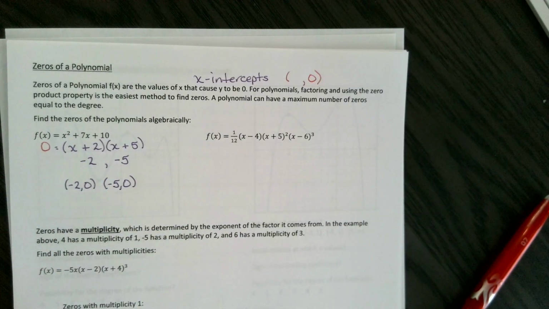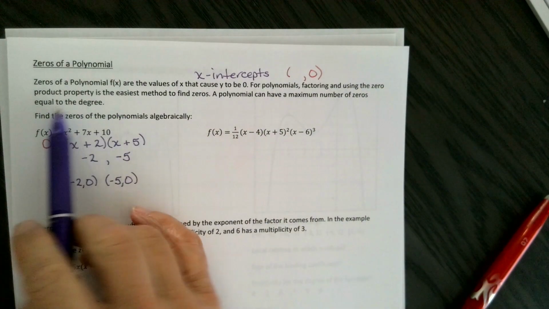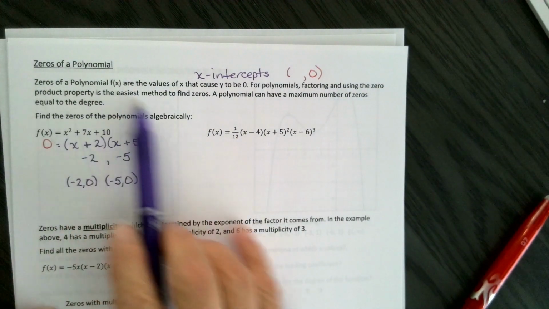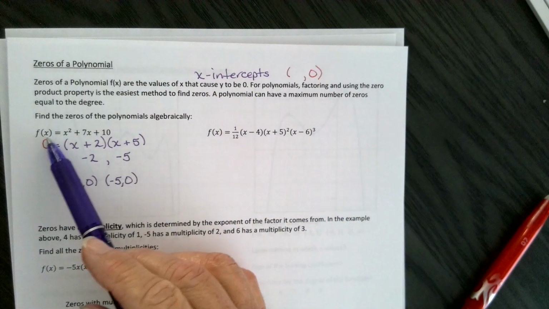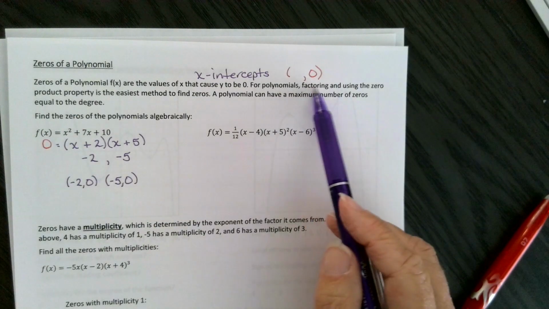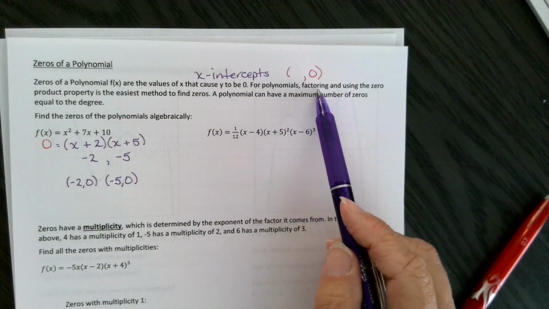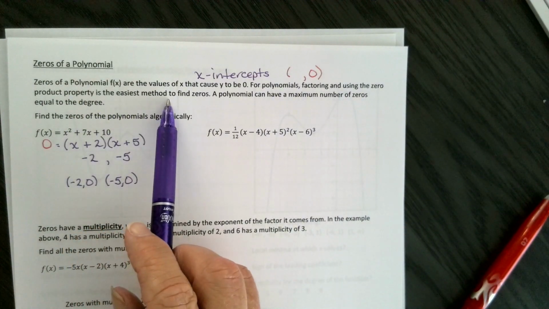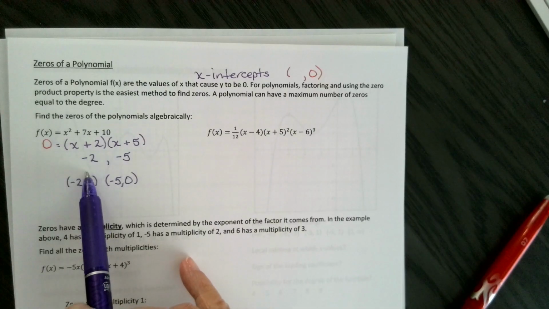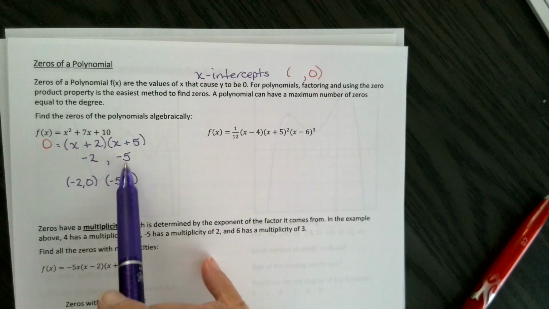Okay. So, something else I need to tell you. Zeros of a polynomial are the values of x that cause y to be 0. So you set y equal to 0. For polynomials, factoring and using the zero product property is the easiest method. That's where you set this equal to 0 and solve. Set this equal to 0 and solve.